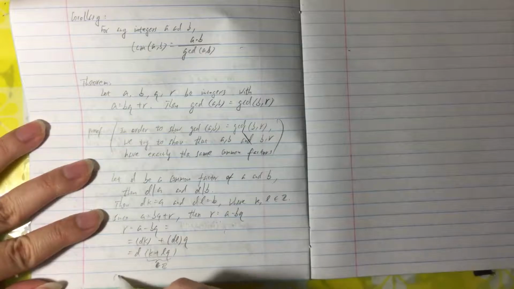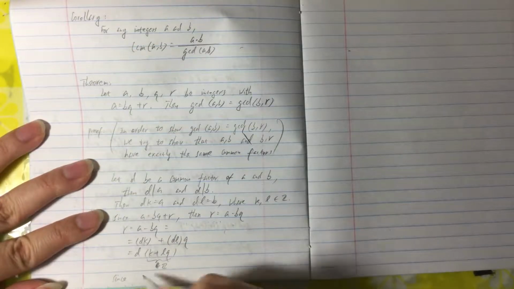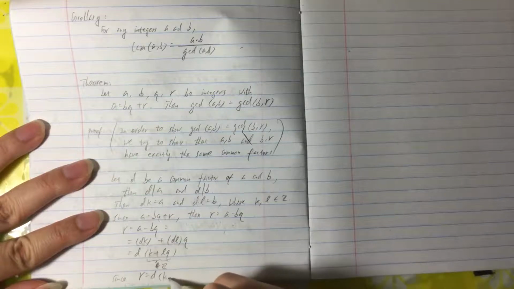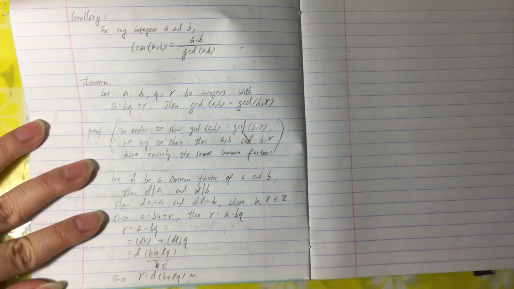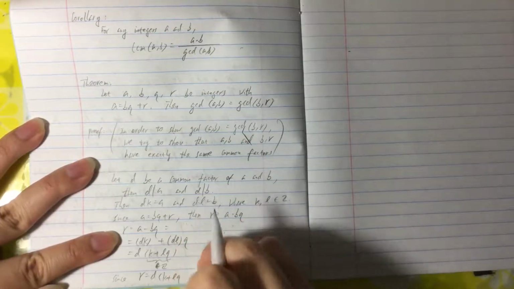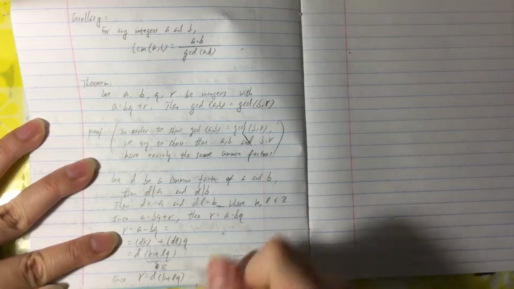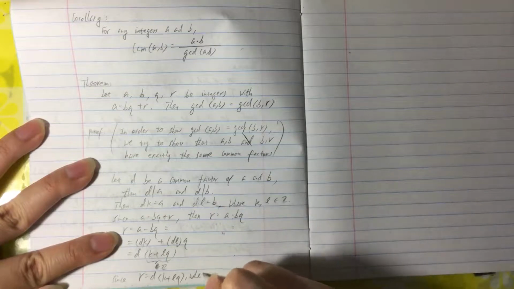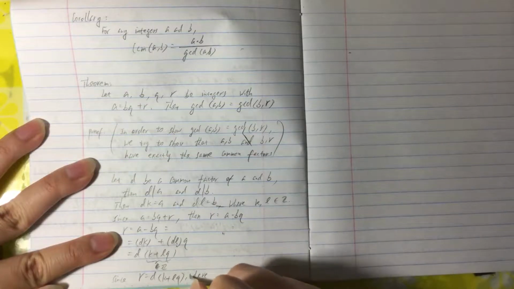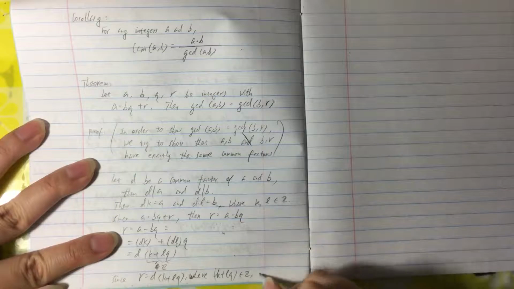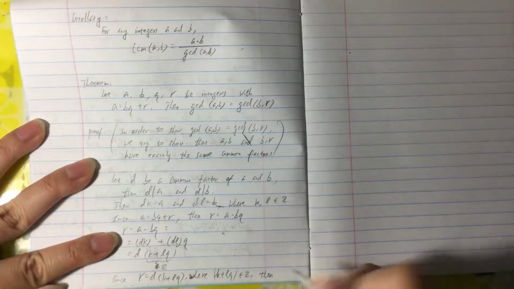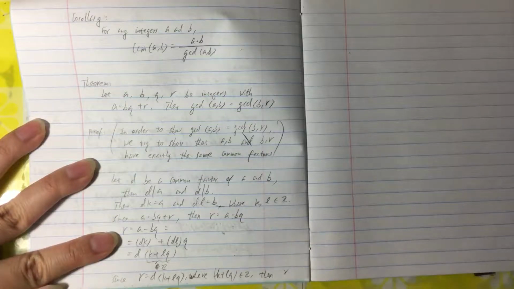Since r equals D times (k minus lq), where k minus lq is an integer, then D divides r.